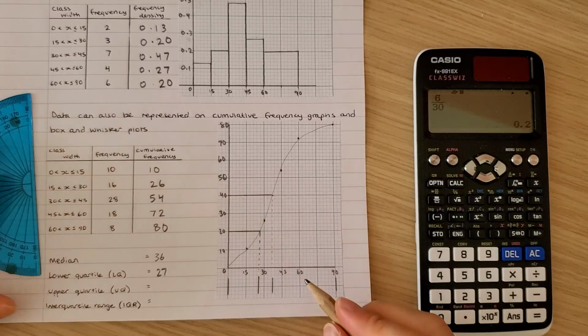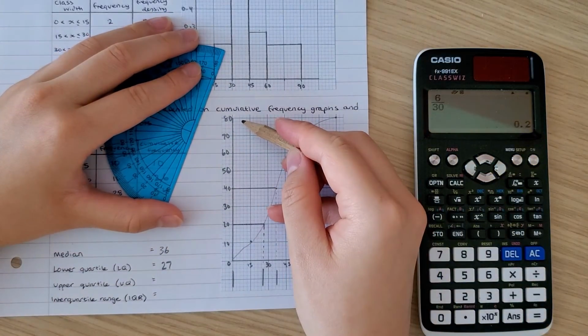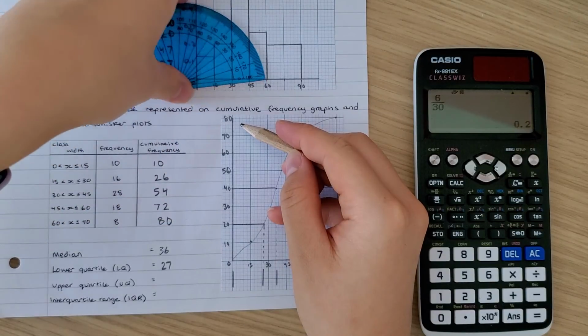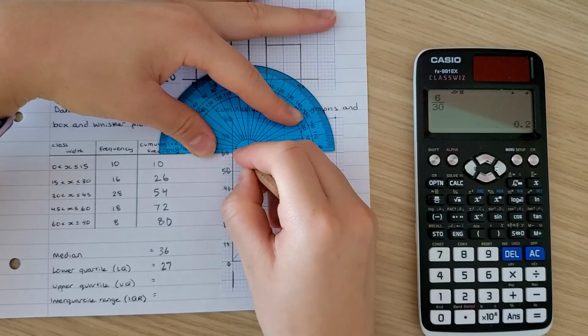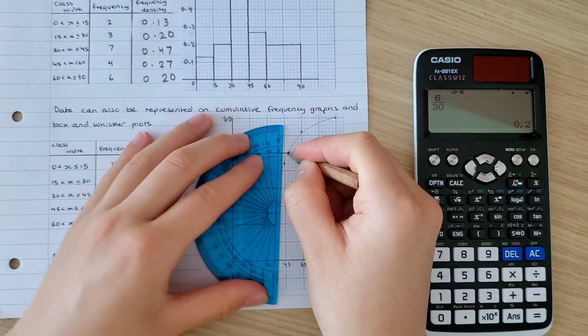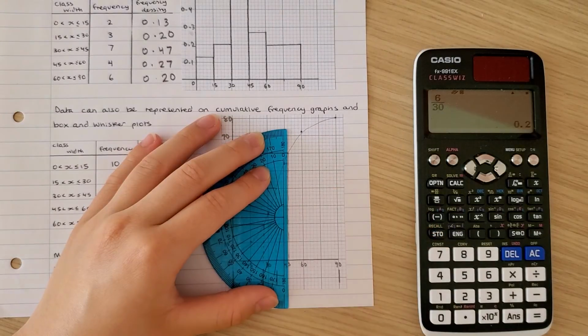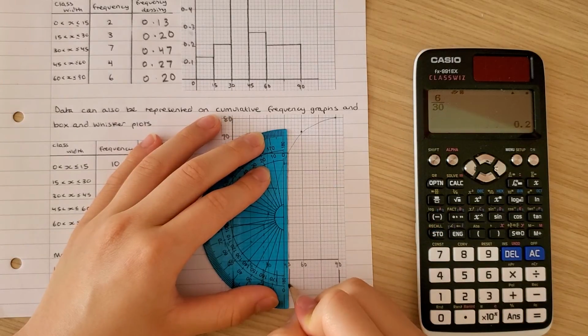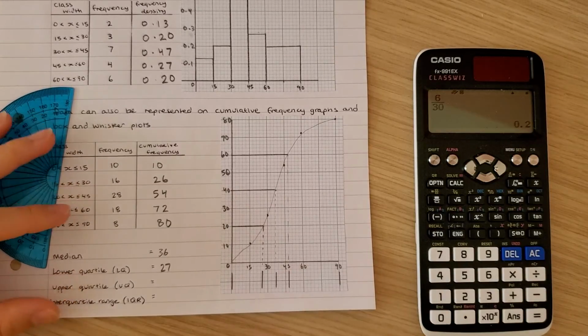Now we look at the upper quartile. So 75% of 80 is 60. So we draw the line from our cumulative frequency diagram, draw the line down on our box and whisker plot, and so that's roughly 48.